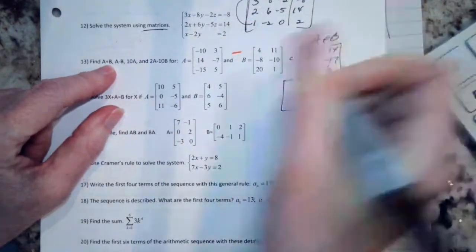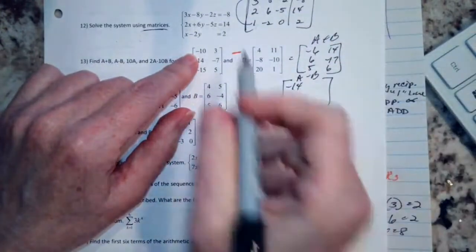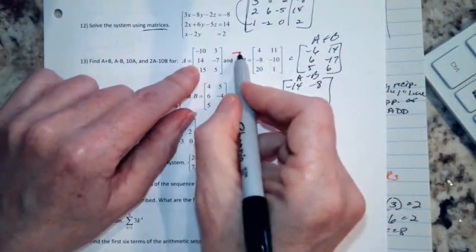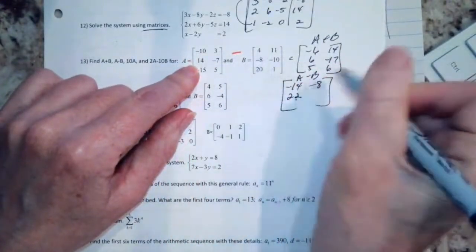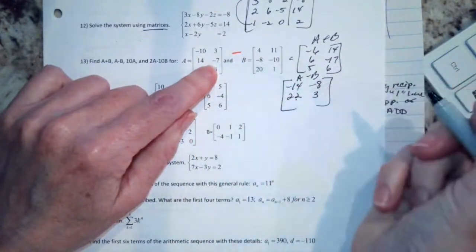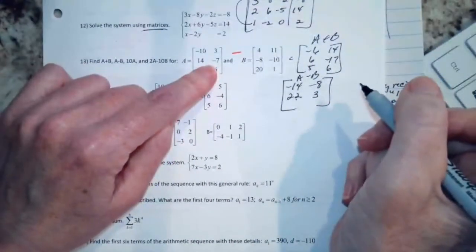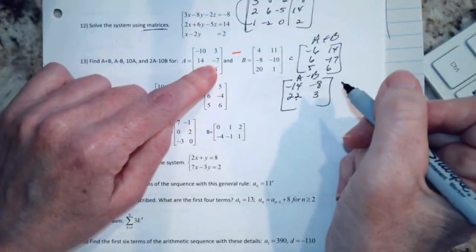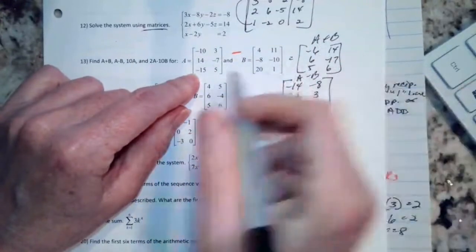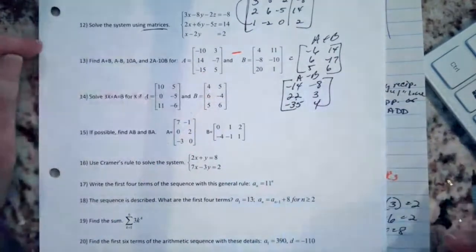So A minus B, that's negative 10 minus 4, that's negative 14. 3 minus 11, 14 minus negative 8 is 22, negative 7 minus negative 10 is 3, and if your brain isn't great at doing that as fast as mine, that's okay. You've got a long time to take your test, and you can use a calculator. Negative 15 minus 20, and then 5 minus 1, so we end up with that answer for A minus B.